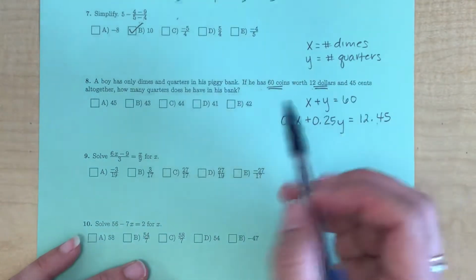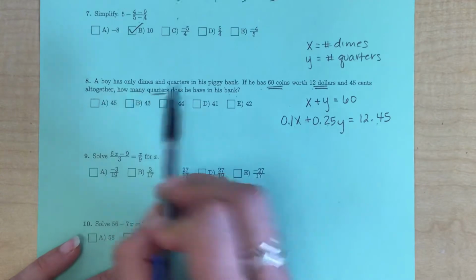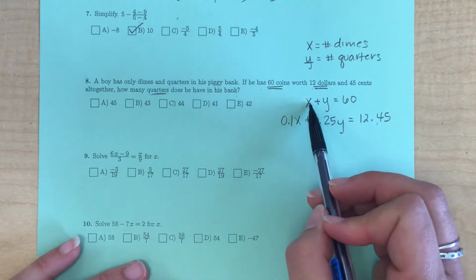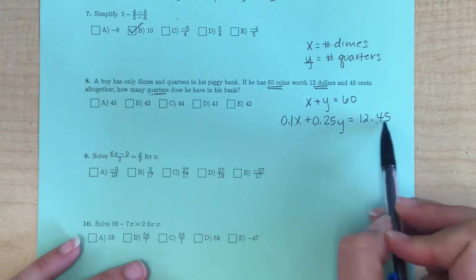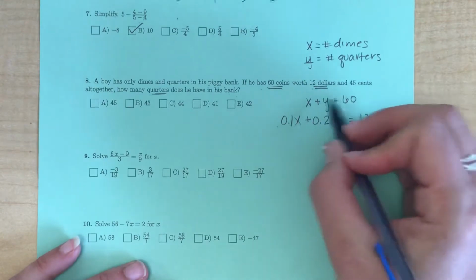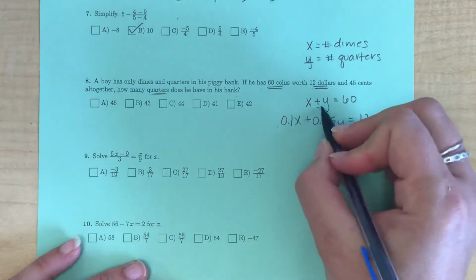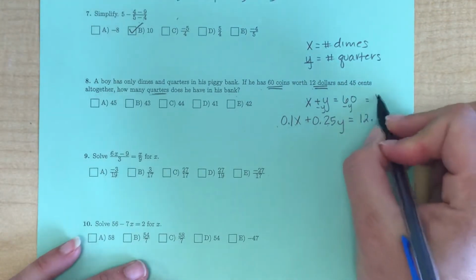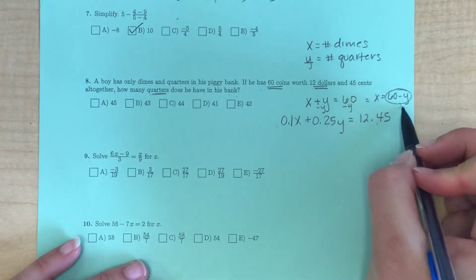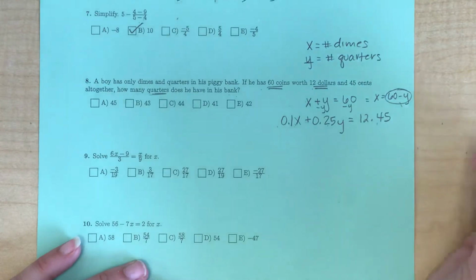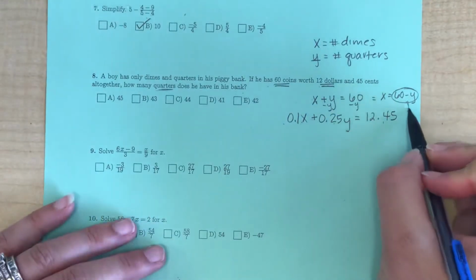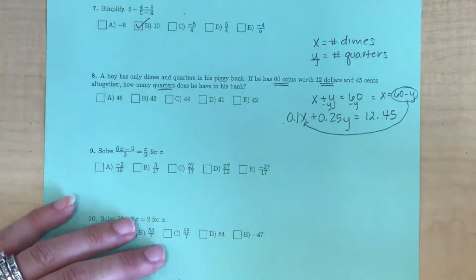I'm going to take this first one. So I'm trying to figure out how many quarters. So that's my y. So I'm going to solve this one for x, so I can plug it into my x. So I only have the letter y in this equation. So if I take this one and I solve it for x, I'm going to subtract y from both sides. So this would be x equals 60 minus y. Take all of this and I'm going to plug it. I'm sorry, I just did that backwards. I want to solve this for, no, that's right. Okay, so plug all this in for x.